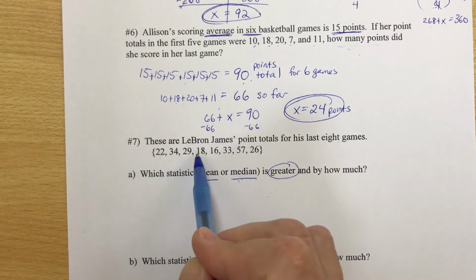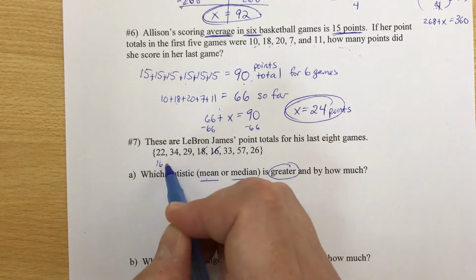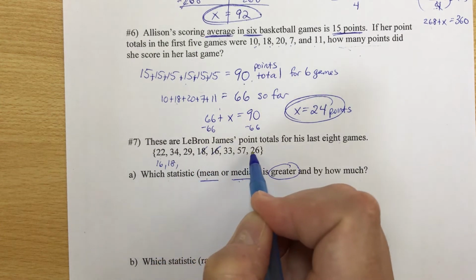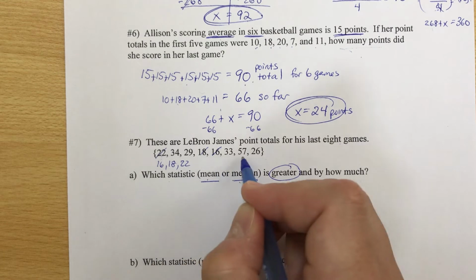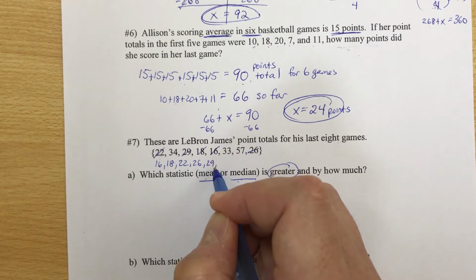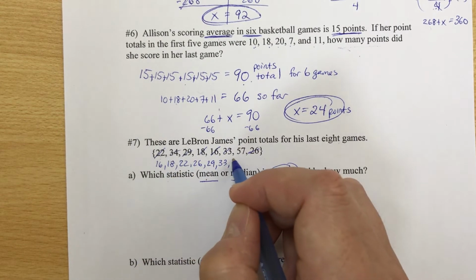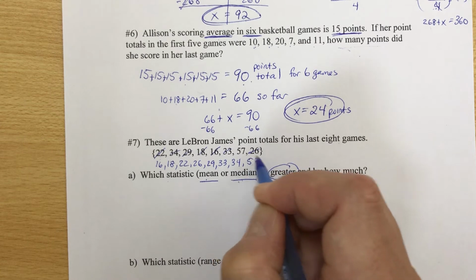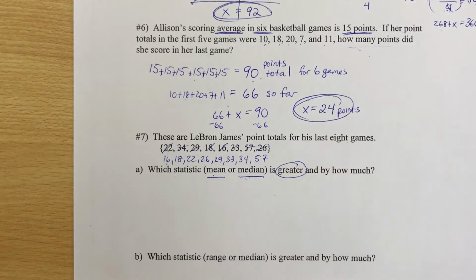So the smallest number that he scores, he's got 16, and then 18, and then we get to the 20s. So we have 22, 26, 29, and then we have 33, 34, and 57. 1, 2, 3, 4, 5, 6, 7, 8. So 8 scores. Okay, the median is the quickest one to do.